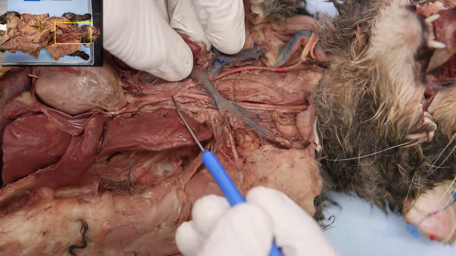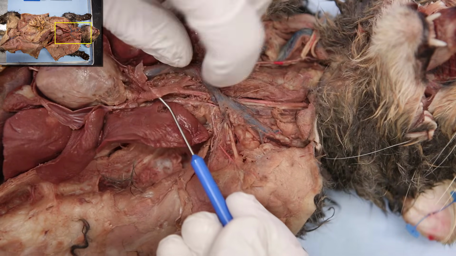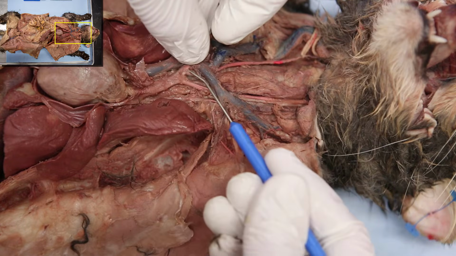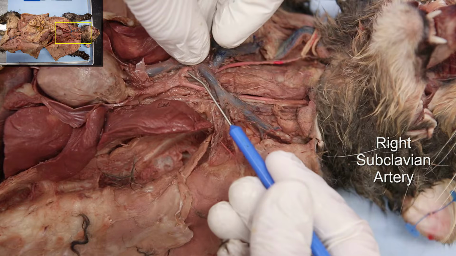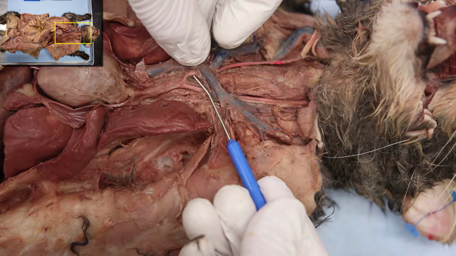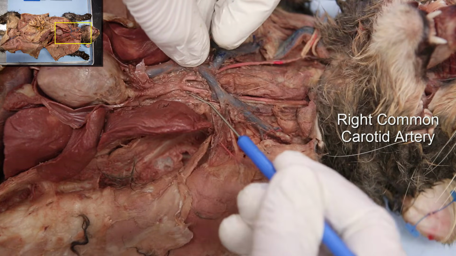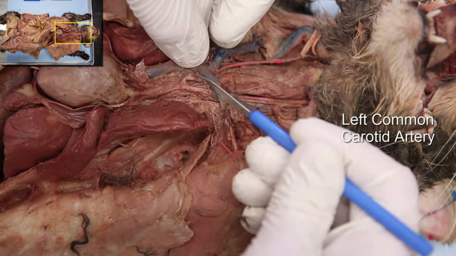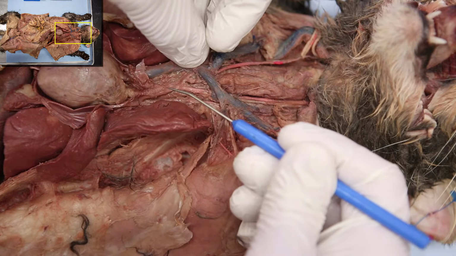So if we're looking back here, we can see this brachiocephalic trunk is going to split into three different spots. We have on the far side here the right subclavian artery. Then the next one over here is the right common carotid artery. And then we have here the left common carotid artery. So this is three splits, 1, 2, and 3, all coming from the brachiocephalic trunk.